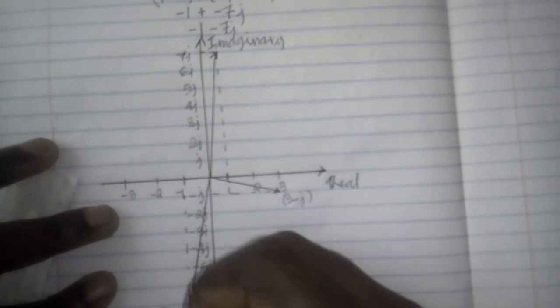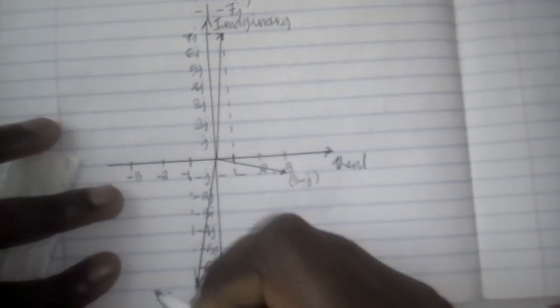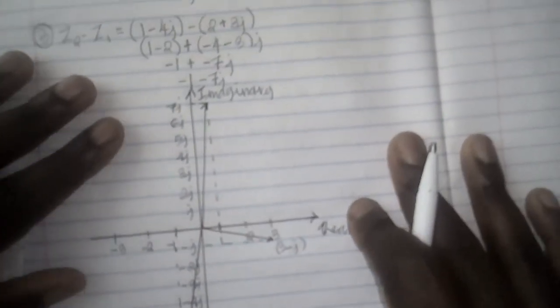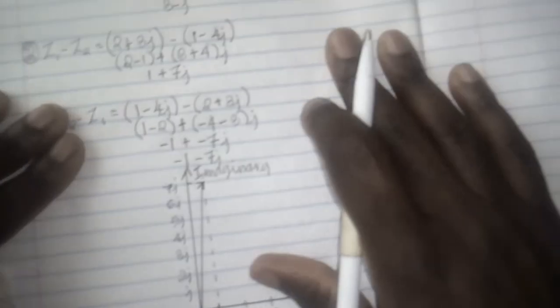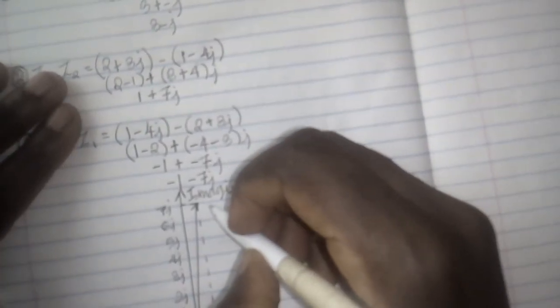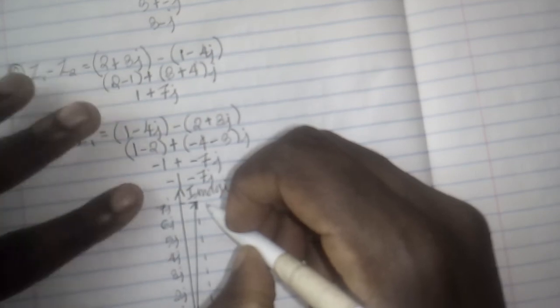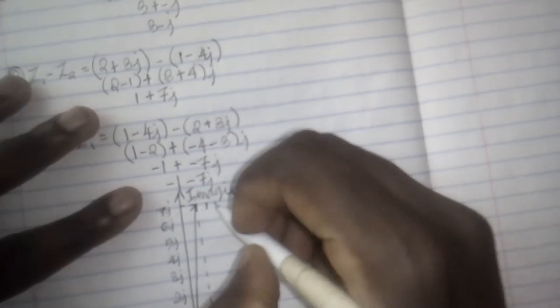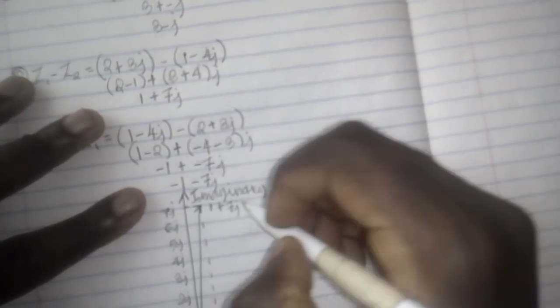So this is minus 1 minus 7j, and on this other side we have 1 plus 7j.